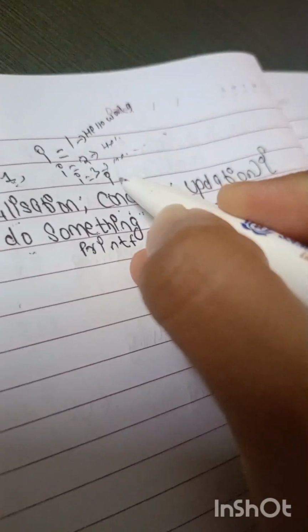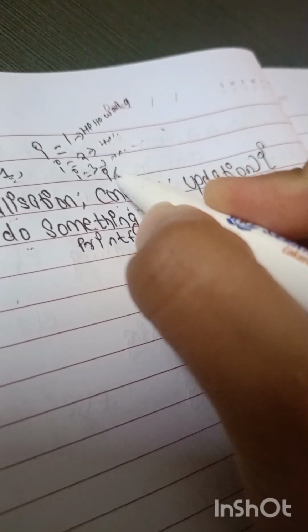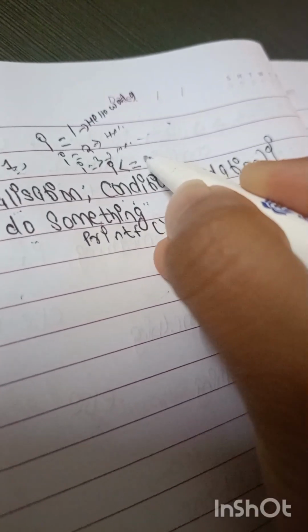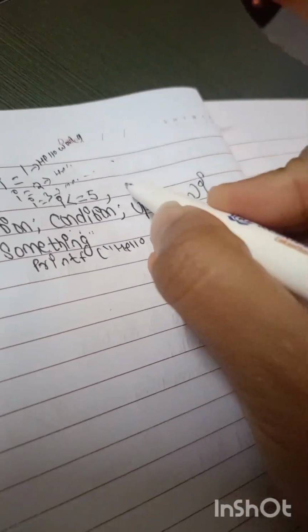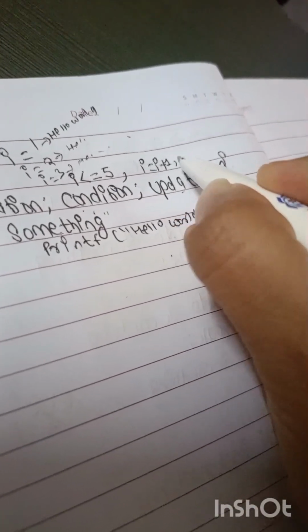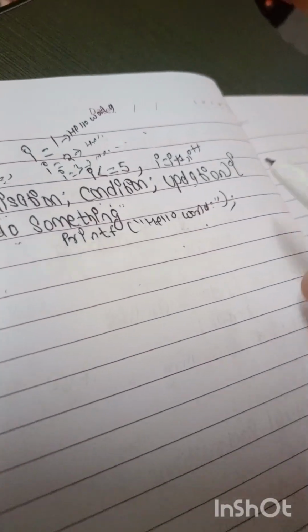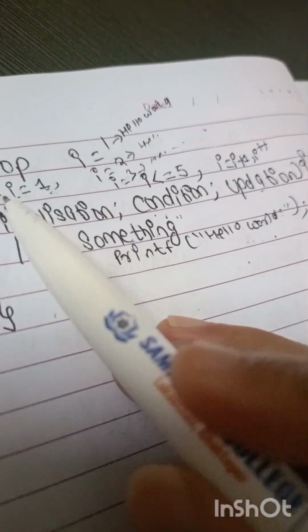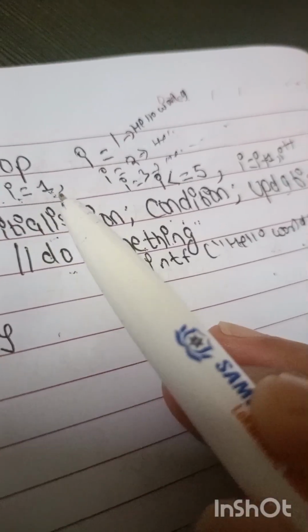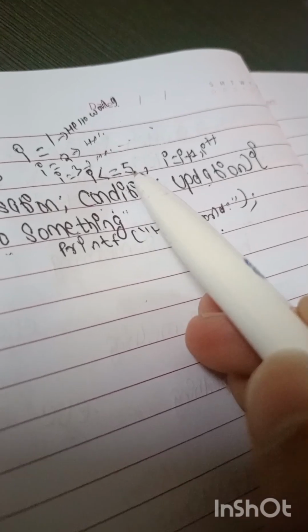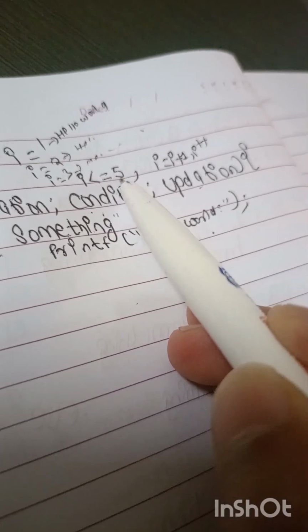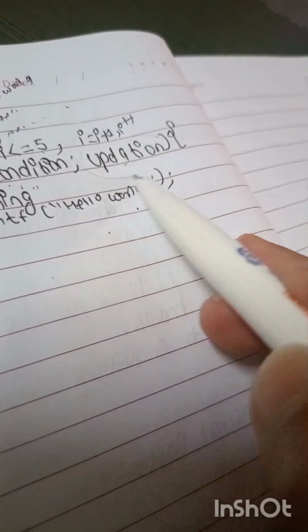So if I is less than or equal to 5, then updation means I is equal to I plus 1, or you can write I plus plus. So in that case, if we start from int I is equal to 1, and in the condition we put I is less than or equal to 5, it will run up to 5 times: hello world, hello world, hello world. And how does it run? Because of the updations we do.